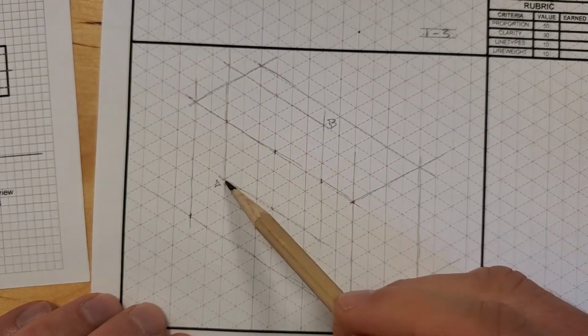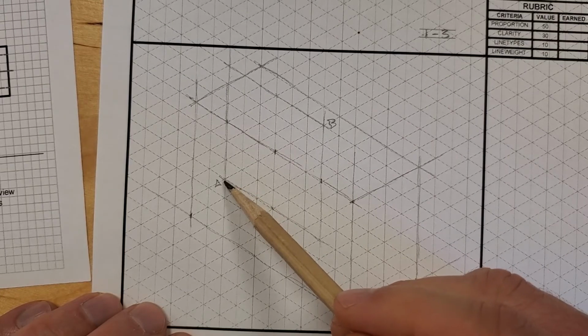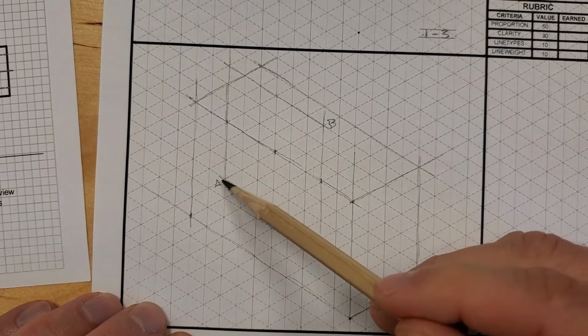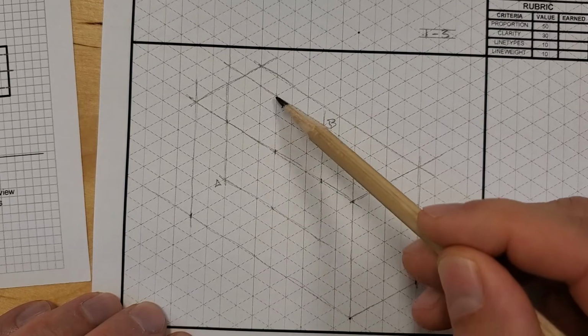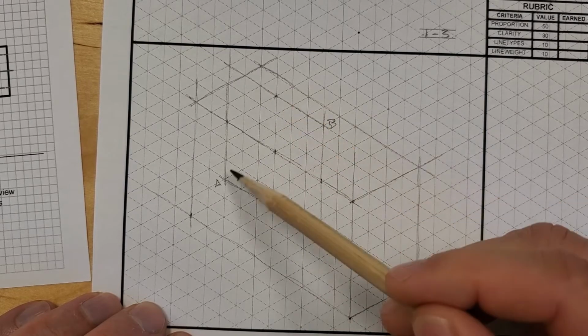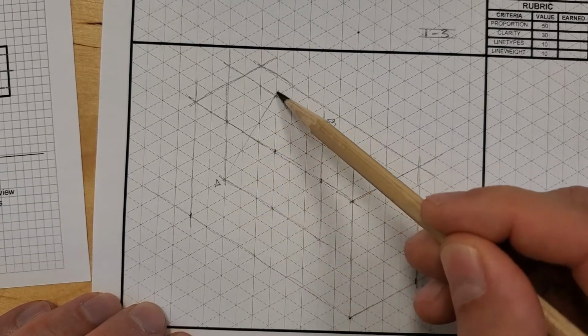So, as you know, the next step is to create perpendicular bisectors to the opposite side. So from A and B, we want to create perpendicular bisectors, and that means it's going to hit the midpoint. So I'm just going to draw a line there.